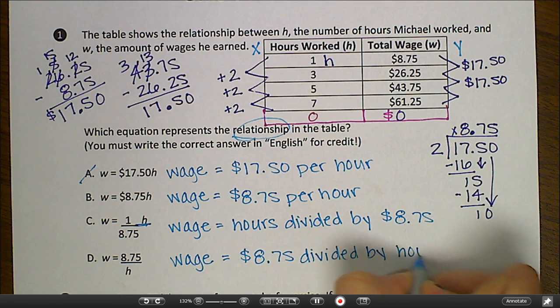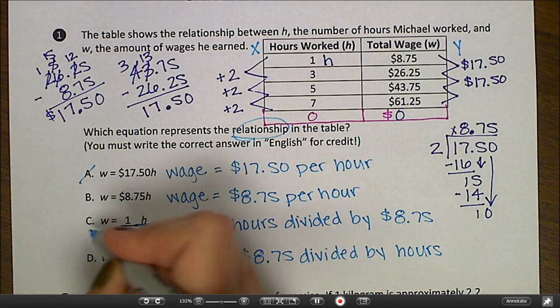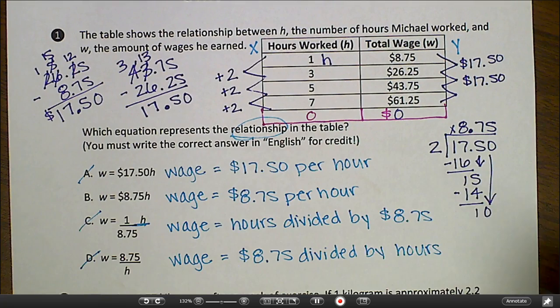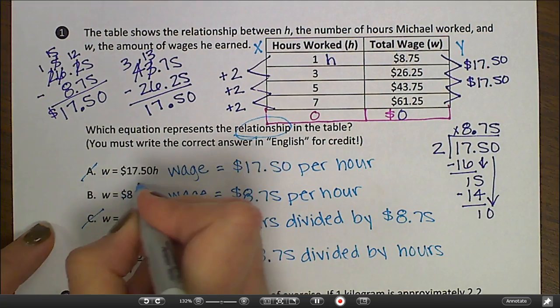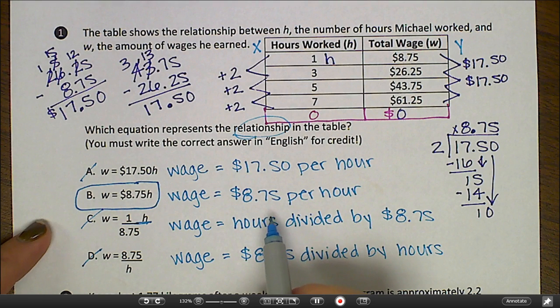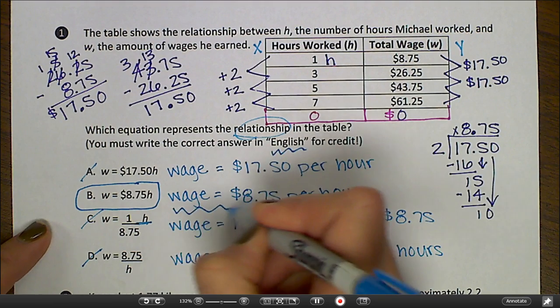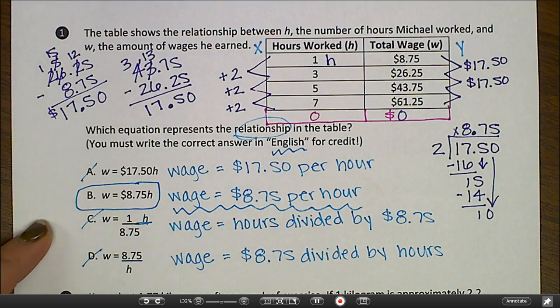the number of hours. And that certainly doesn't make sense because then if I work 1 hour, I'll make $8.75, but if I work 2 hours, I'm only going to make half of that, and that would go against everything we know about working. So the answer that I like is that the wage equals $8.75 per hour. And when we say that you must write it out in English, we just mean English instead of math, instead of numbers.